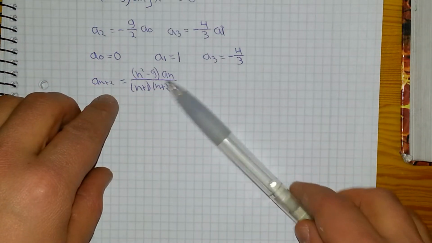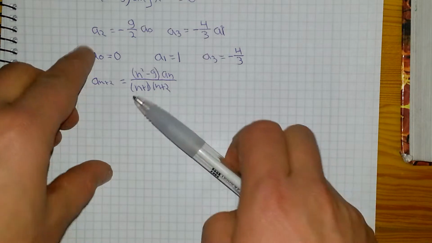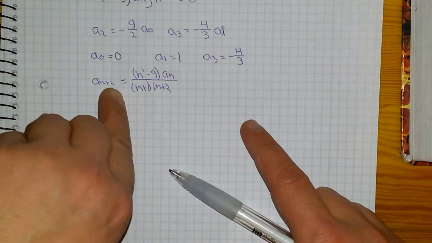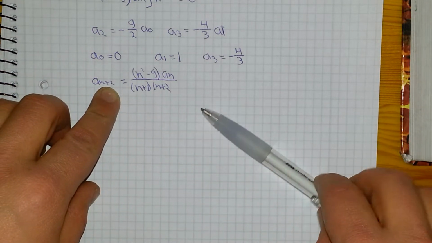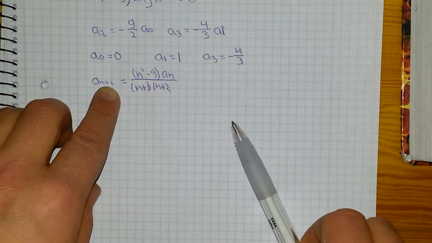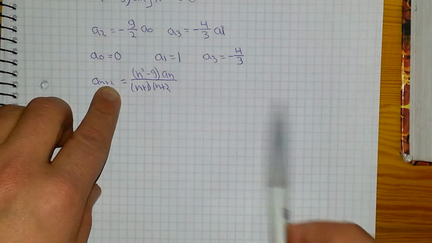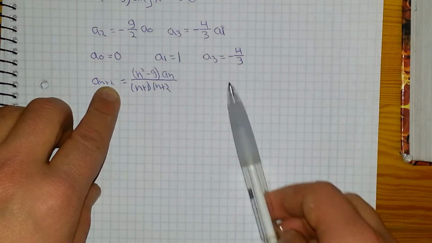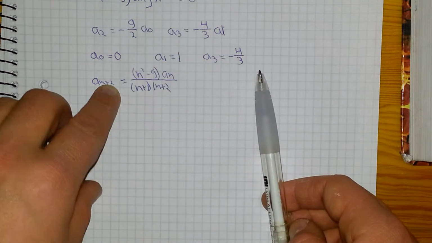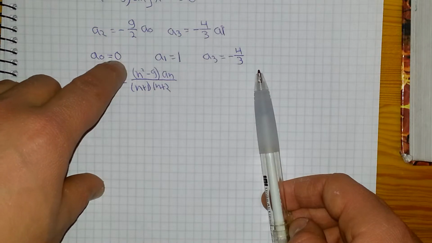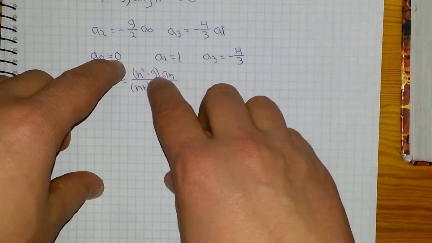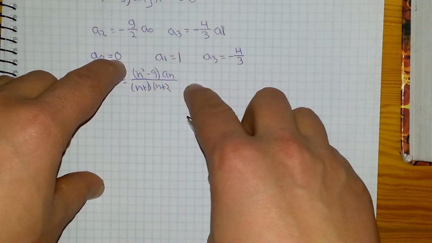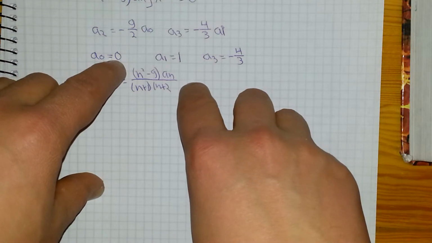You already see that all the even terms will be 0. Why? Because the a(n+2)th term, that's to say the next of the next term, will depend on the term in question. If we start with A0, it will be 0, and an, you can kind of factor it out here.